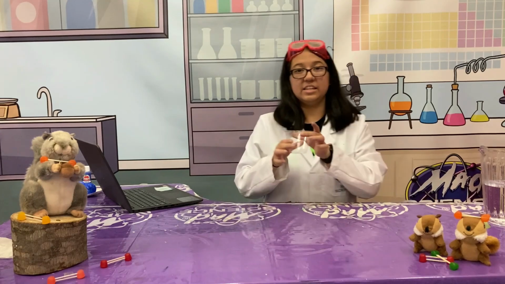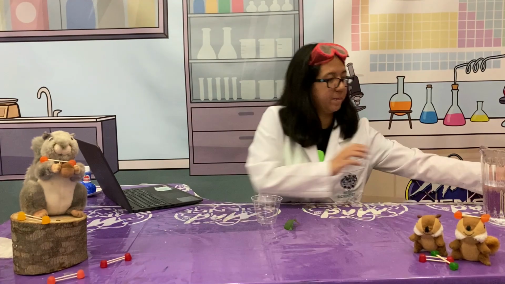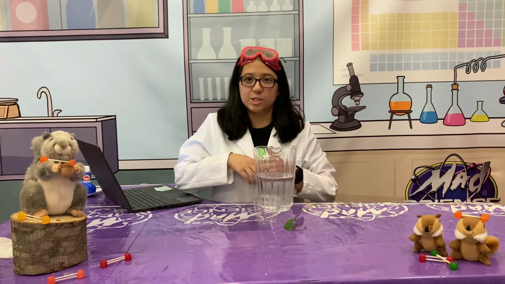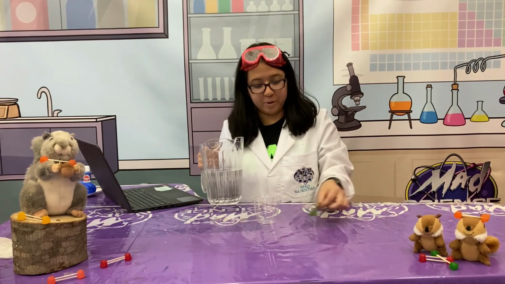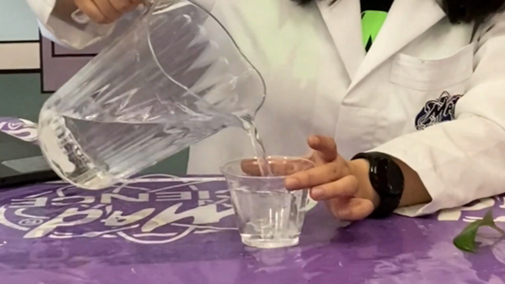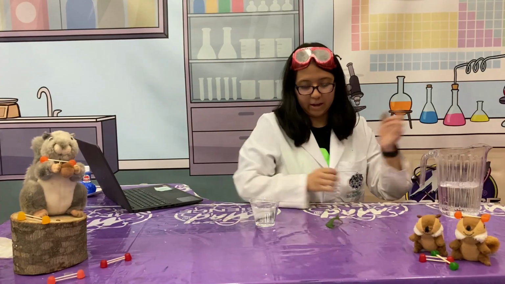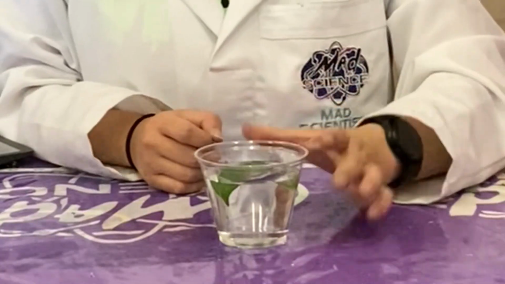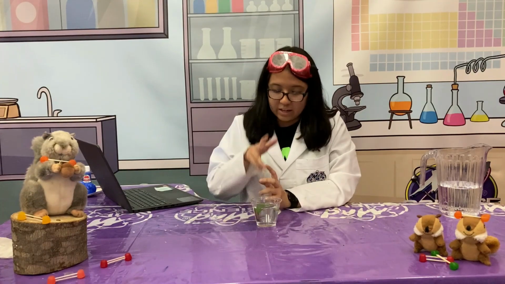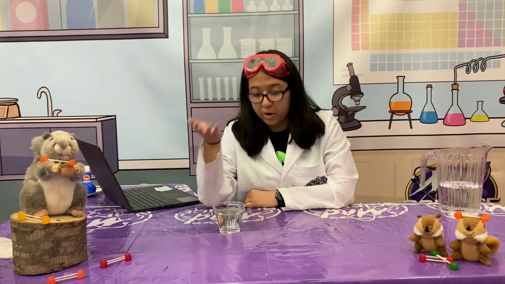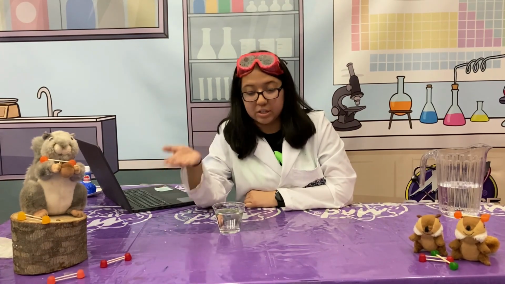All we're going to need is a clear cup, a leaf, and some water, as well as a sunny spot that we can put our experiment in. So we'll start by filling up our clear cup with water, and then at the very top we'll put our leaf so it just sits on top of the water like so. Now what we're going to do is make a guess. What do you think the water will look like after an hour in the sun?